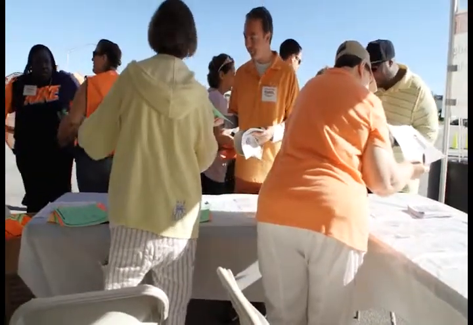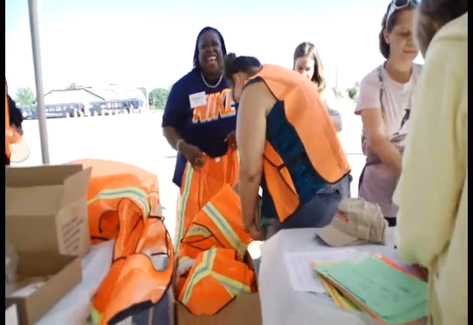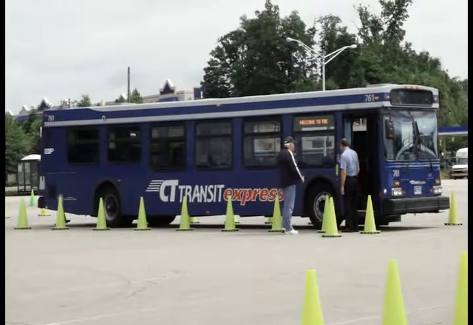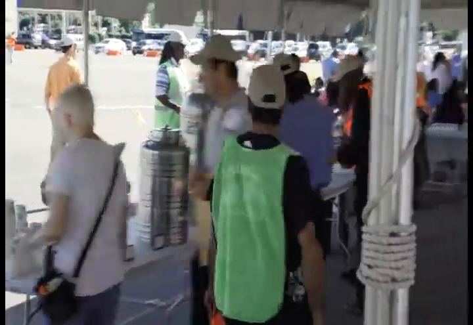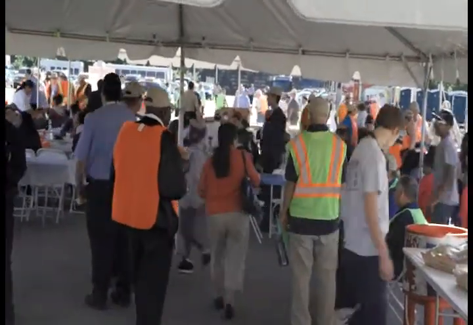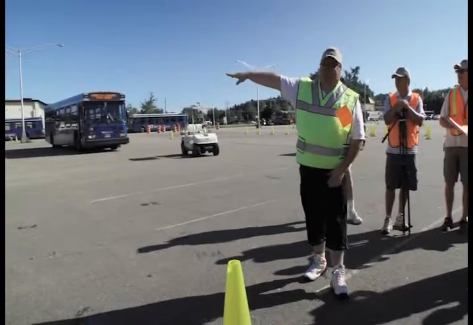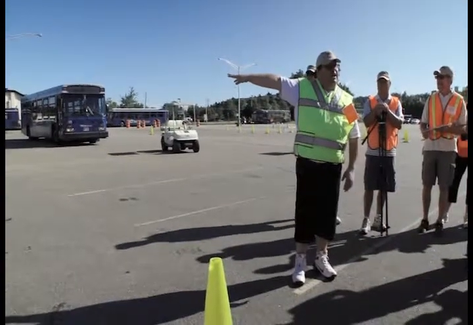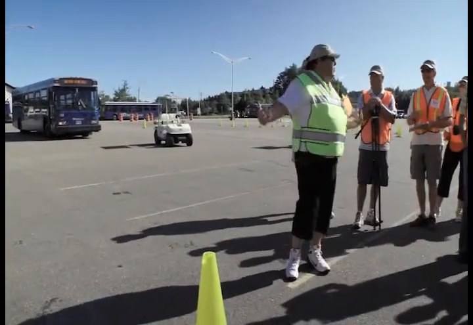Rodeos are great for team building and to build morale for your drivers and staff, as well as to enable drivers to show their skills and network with other people working within the transit industry. Before we discuss the setup and operation of the course and event, let's talk about the people.